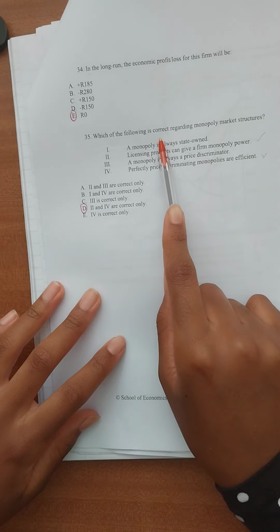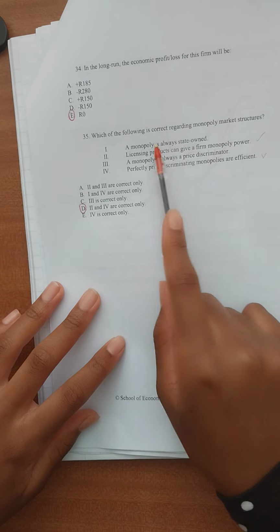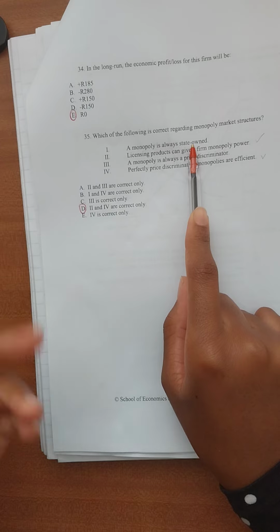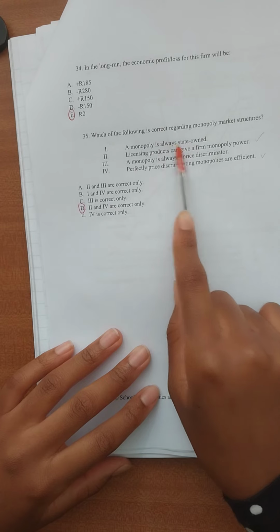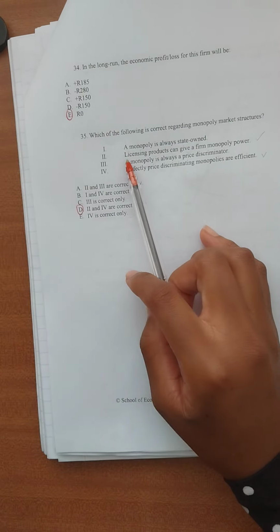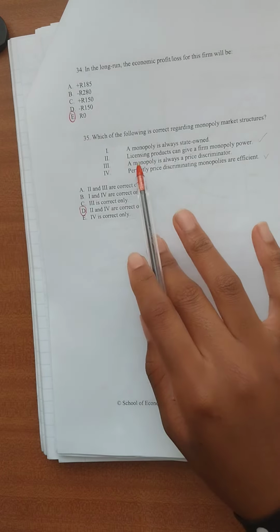35, which of the following is correct regarding monopoly market structure? A monopoly is always state-owned. That is not true. It's not always state-owned. It can also be privately owned. Normally, the state-owned monopolies are called parastatals, which is basically a natural monopoly made by the government. So don't worry about that, guys. Parastatals, that's something you don't do. Licensing, oh, maybe it's something you will do in macroeconomics, but don't worry about it for now.